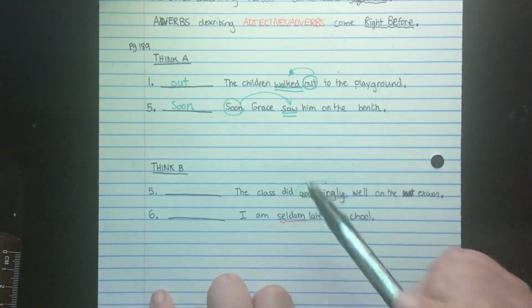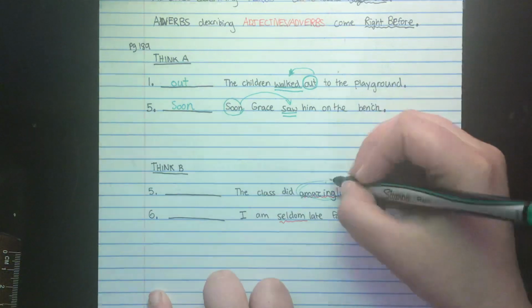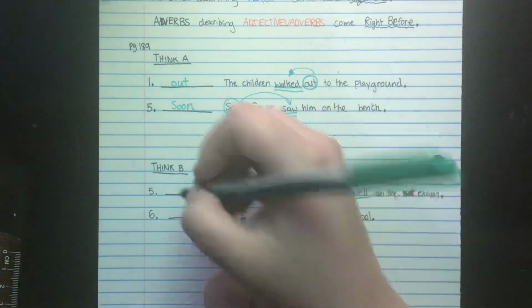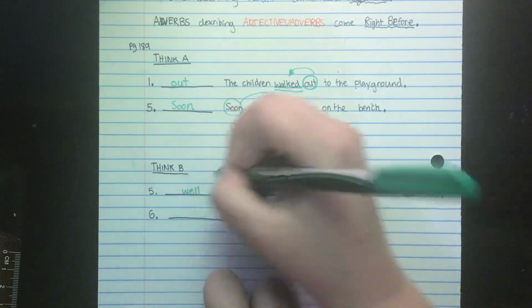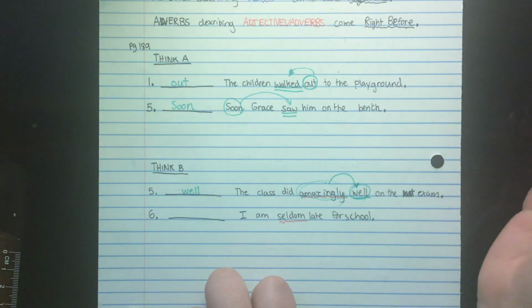Let's go through this first sentence. The class did amazingly well on the exam. Amazingly is describing the word that is right behind it. It's describing well. So on the line, you write well. Well is another adverb. So there we go. We have an adverb describing an adverb.